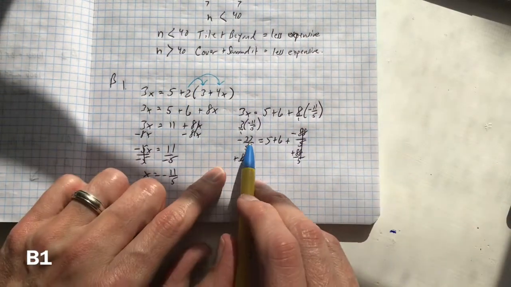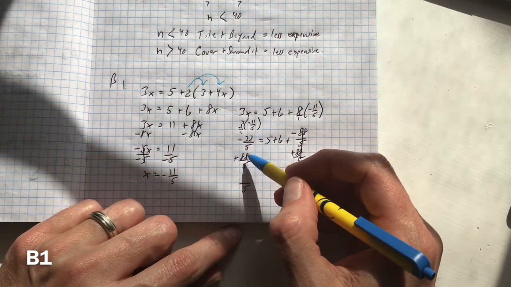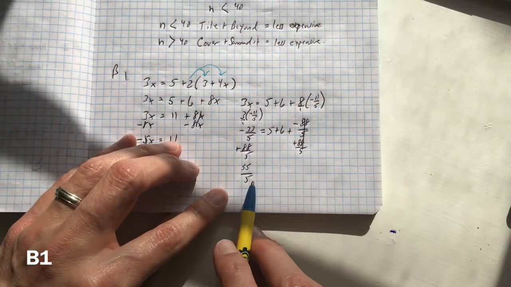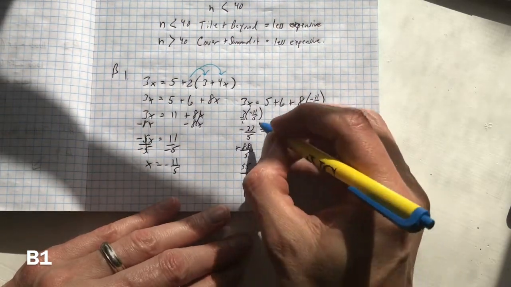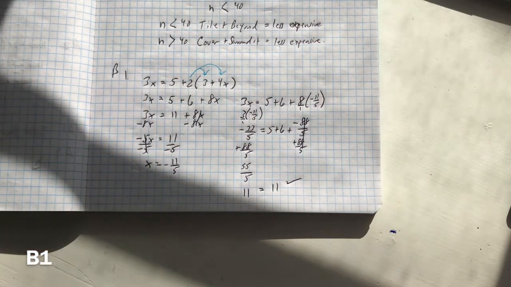Those are both over 5, so we're still going to end up being over 5. So I really just do the negative 33 plus the 88, which I can see is going to be equal to 55, which I like. Those are those warm fuzzies coming in, which I already know is 11. So bring all that down. I've got my 5 plus 6, which I know is 11, and that checks. There it is. So at this point, go ahead and do B2, 3, 4, and 5.